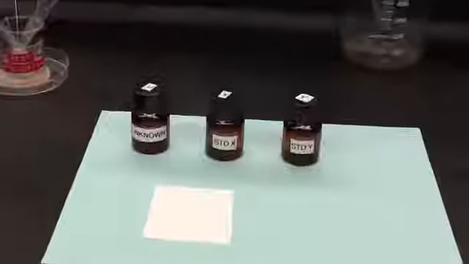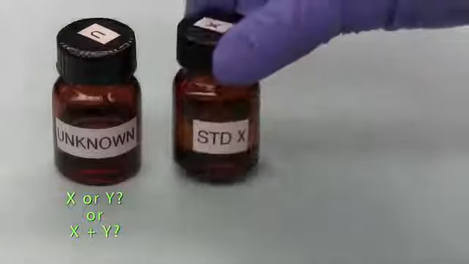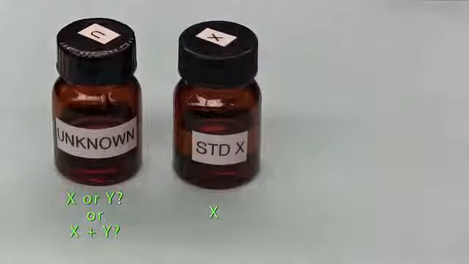In this demonstration, we're going to see how to separate and identify using TLC. In this bottle, the identity of the contents is unknown, but we do know that it contains either compound X or compound Y, or even a mixture of both. In this bottle, we have an authentic sample of compound X, a sample which we know beyond any doubt is compound X, so we call it standard X. This is our first reference.